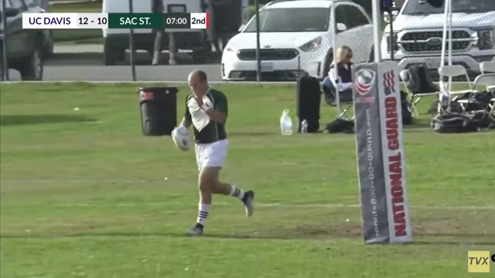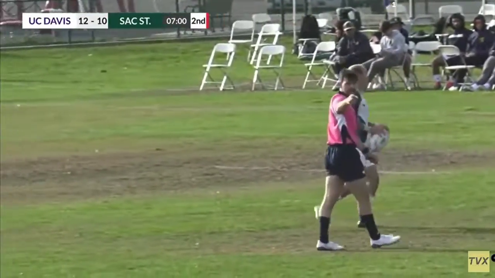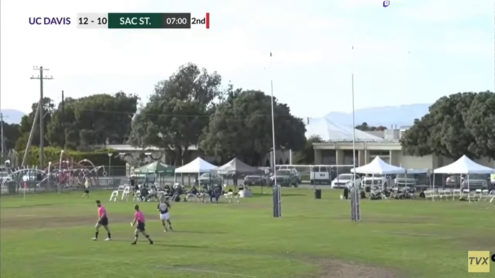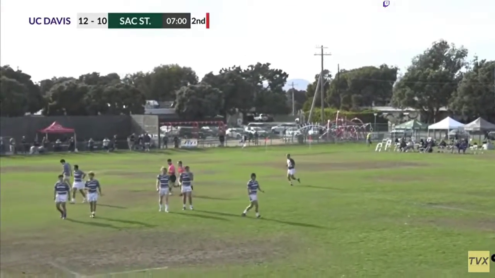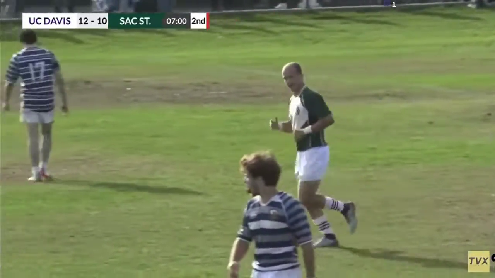Yeah, fantastic counter. So opening the second half not only with a try, but getting the quick try off of the transition play, taking the most of the opportunities here with Davis with the miscue on the kickoff. Looks like the conversion attempt falls short, so we'll go back.